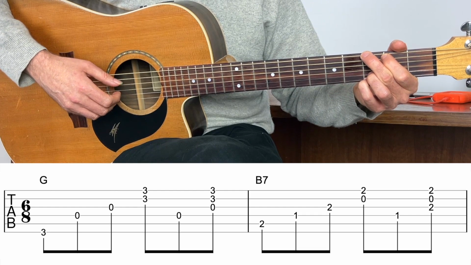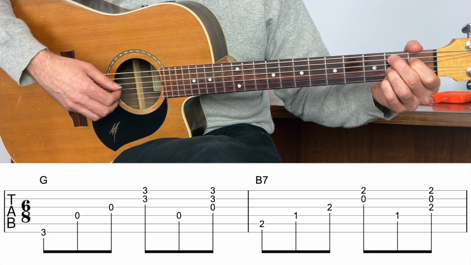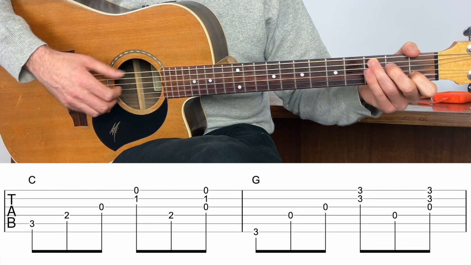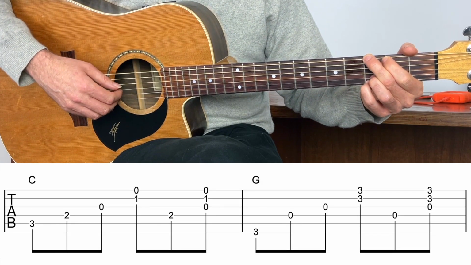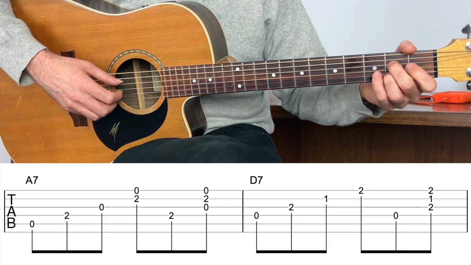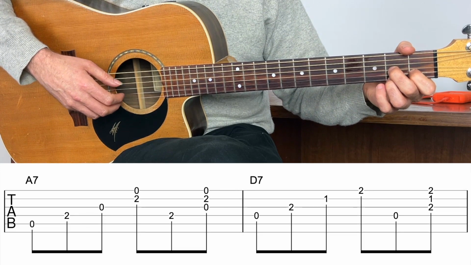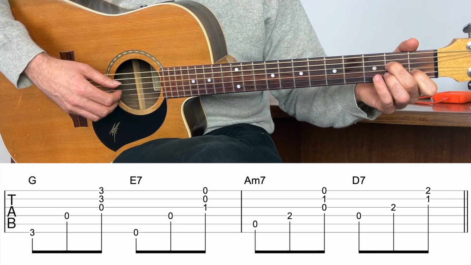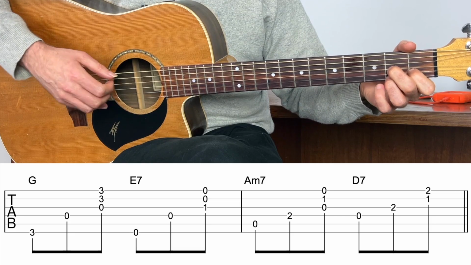1, 2, 3, 4, 5, 6, B7, C, back to G, to A7, D7, then the G, E7, A minor 7, and the D7.